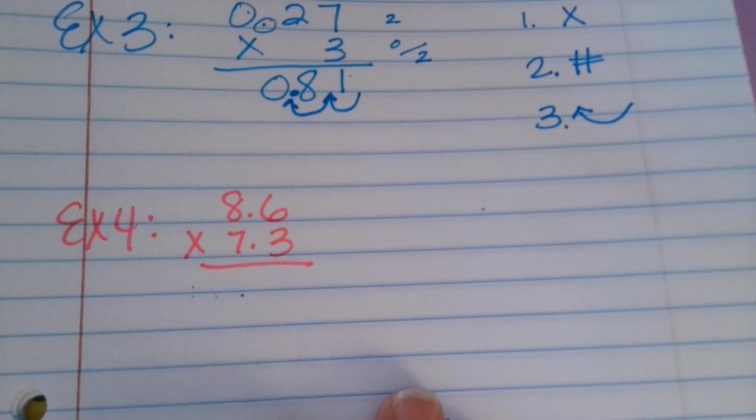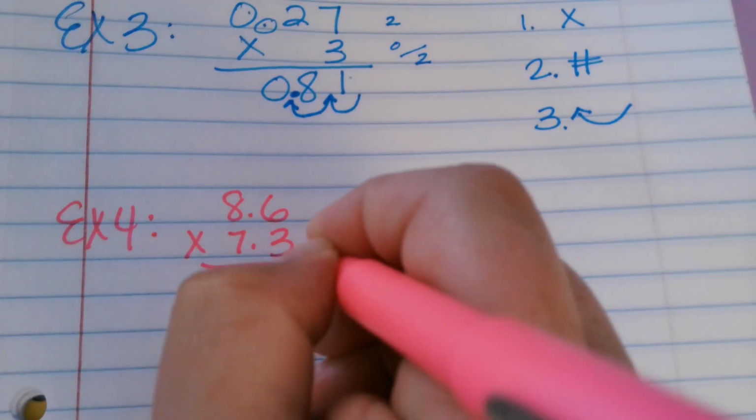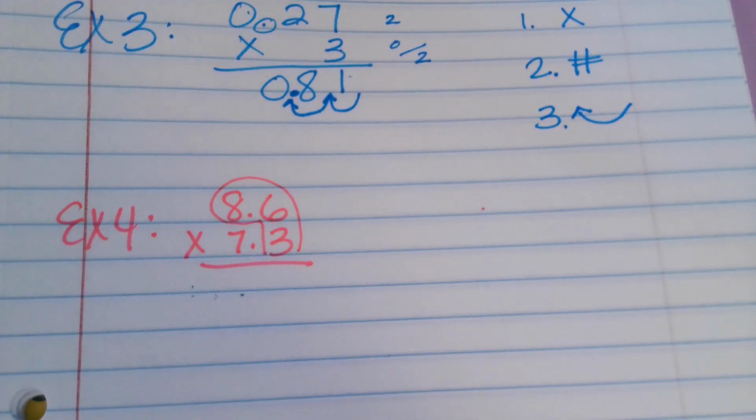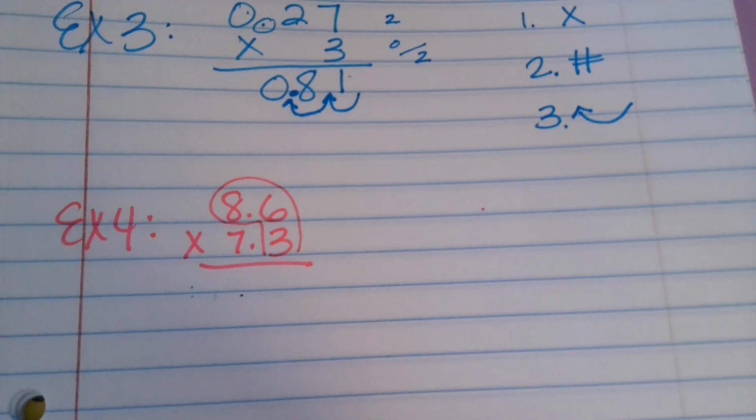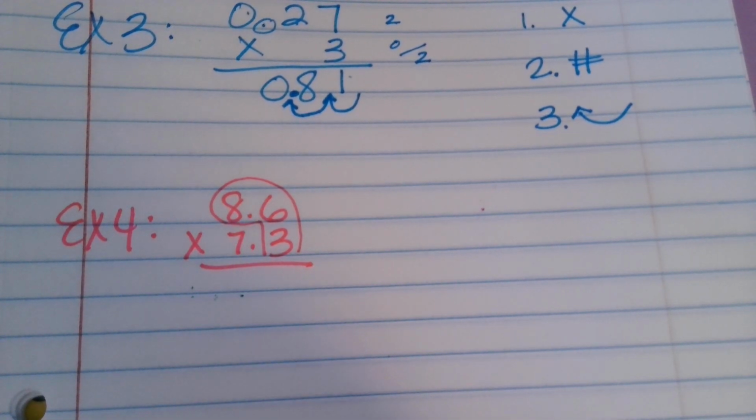Now again, you're going to look at this problem like it's 86 times 73, okay? So if you wanted to, do any of your little tricks, you can. It doesn't matter because in the end, you just have to be able to find the decimal and count after it.